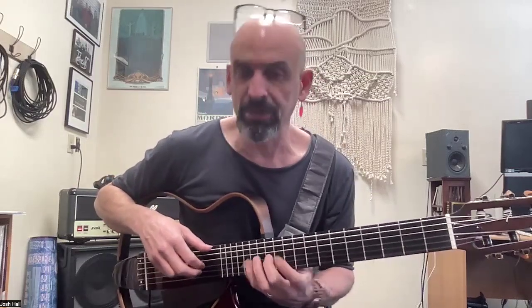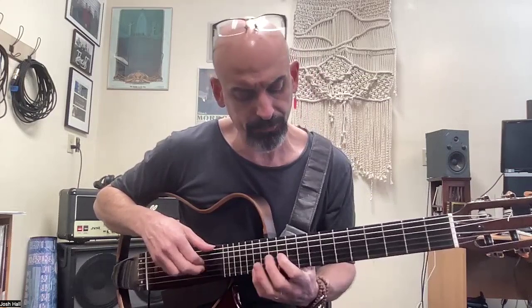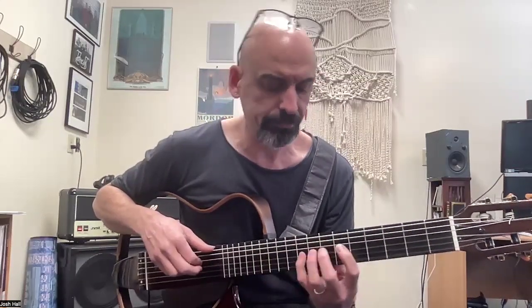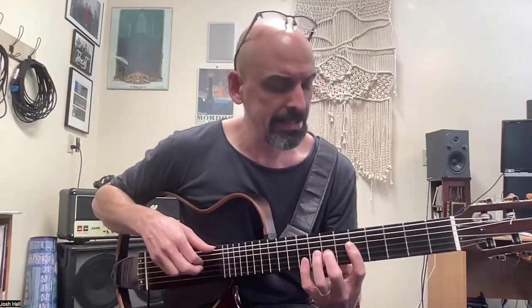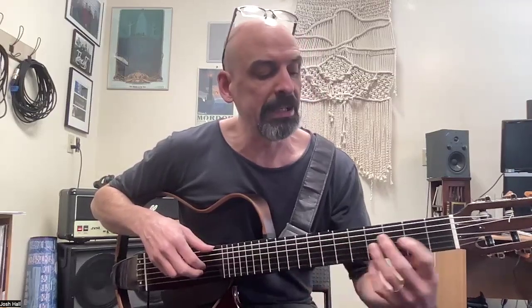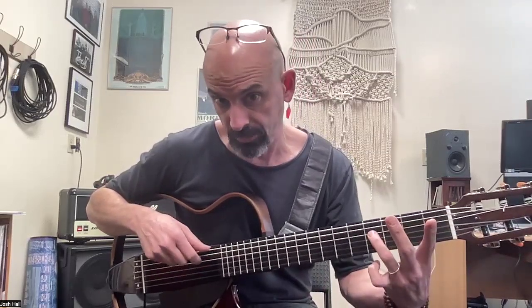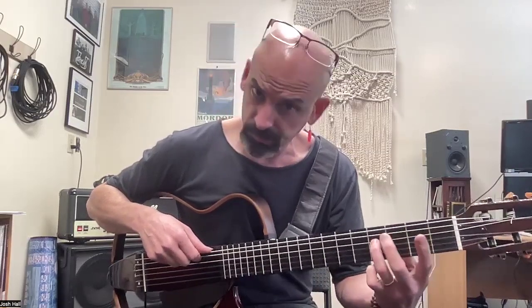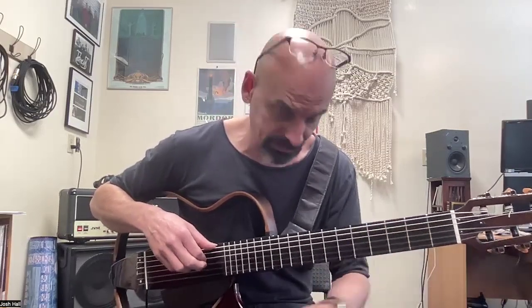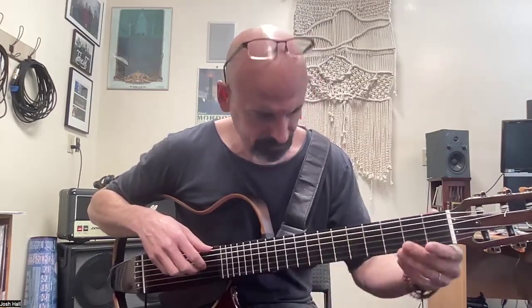And then whole step down is G, F sharp, half step, E, whole step, D, whole step, C, whole step, B, half step, A, whole step, G, whole step. And then the turnaround note down below is found at the 4th fret of the D string, F sharp, and then back to G. So we'll do that one more time.